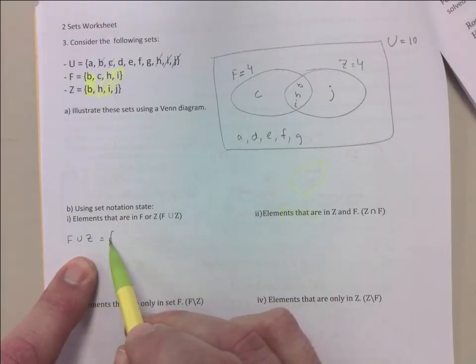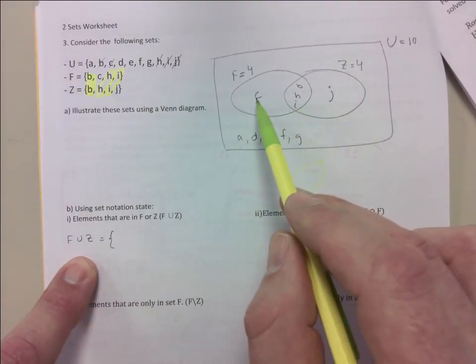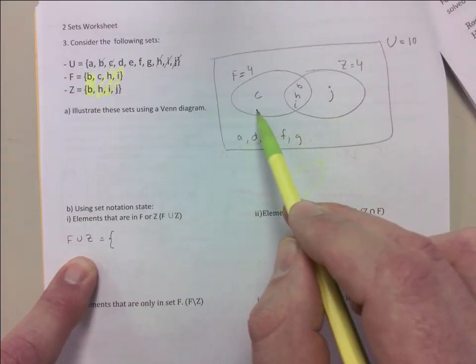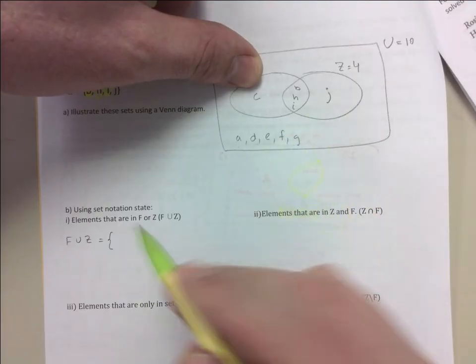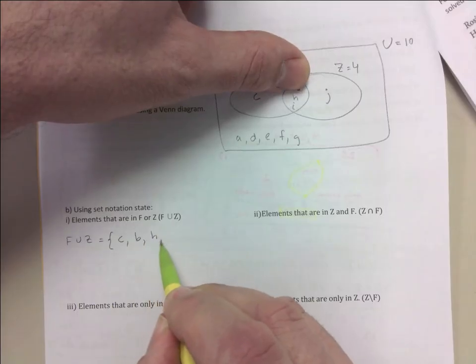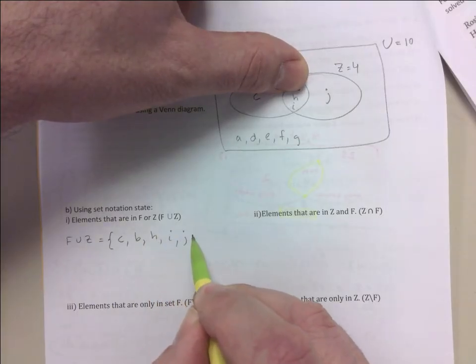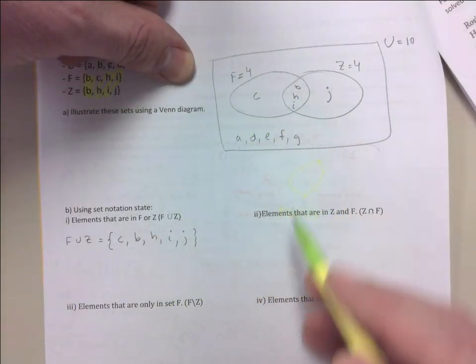So what's in the union between these two sets? And guess what? All the elements that are in there. And I told you that it has to be arranged. We're not going to worry about that. So I'm just going to ask you to list them. C, B, H, I, J. That is it. There's 5 in there. Okay.